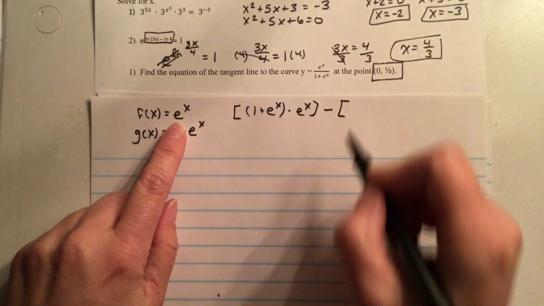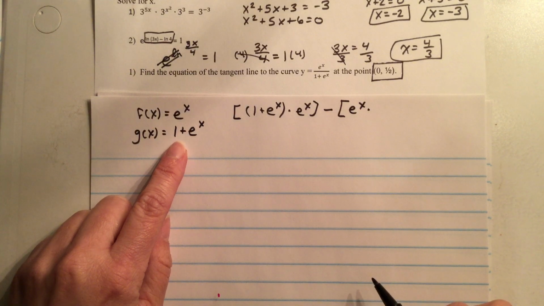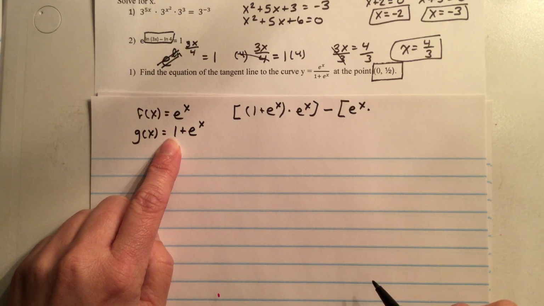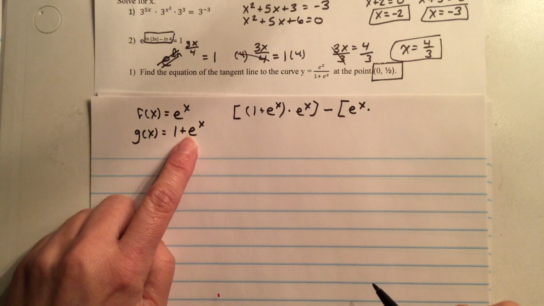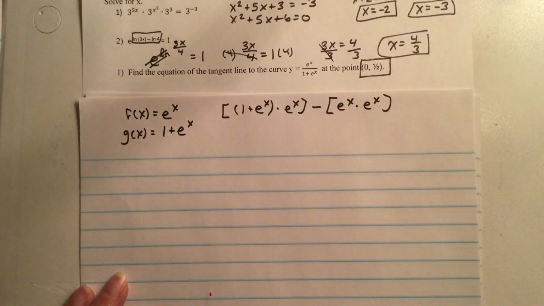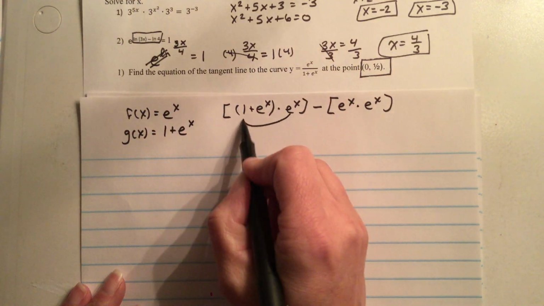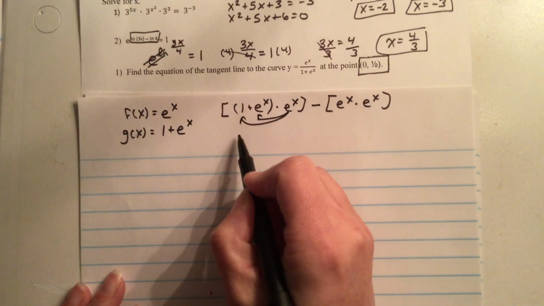Minus. Now you keep f of x the same, and you multiply by the derivative of g of x. Well, the derivative of a 1 is a 0. The derivative of e to the x is e to the x. So again, I'm going to simplify the top before I worry about the bottom. This is 2 terms being multiplied by 1 term, so I have to distribute.